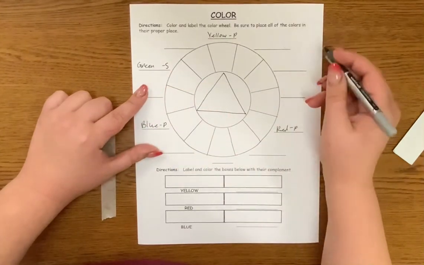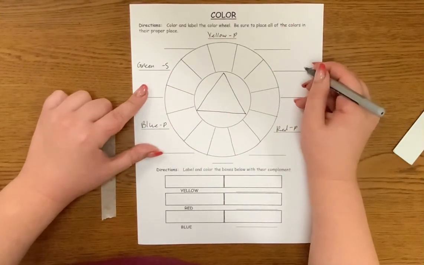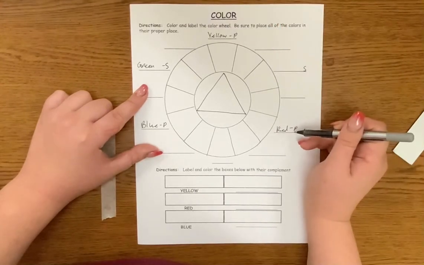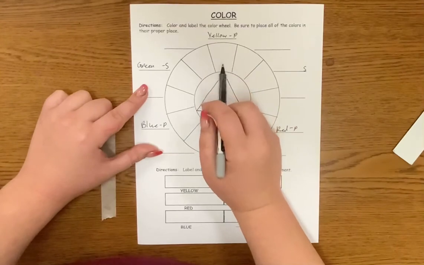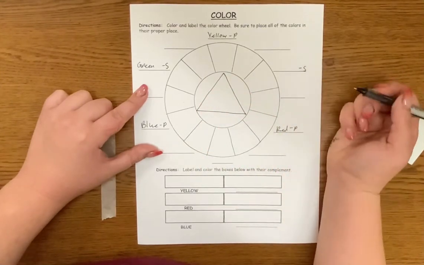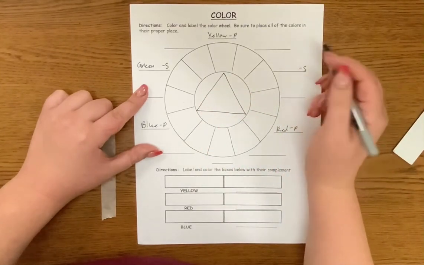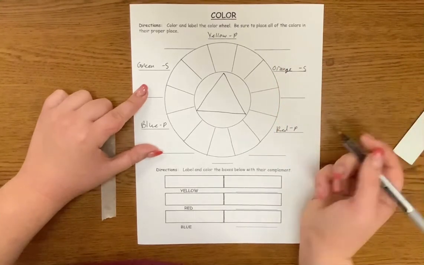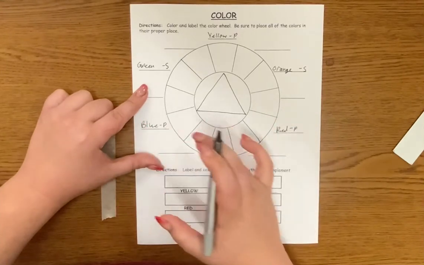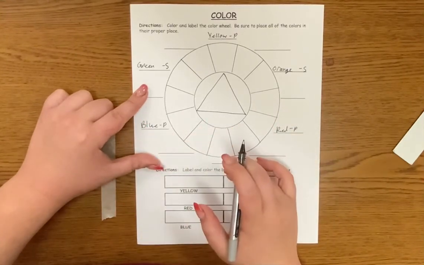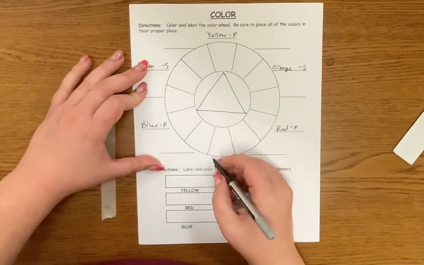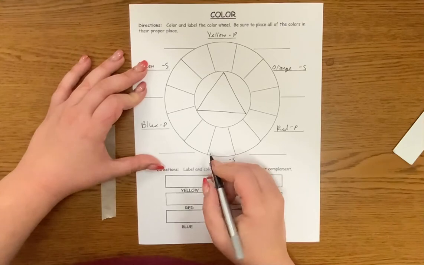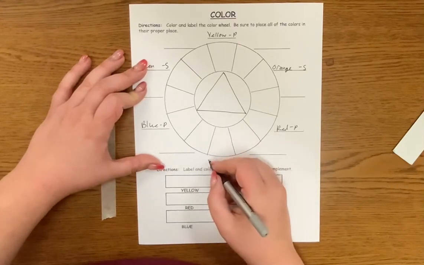Now, over here, I know we're going to skip one, and this is also a secondary color, one where you mix yellow and red. What do you get when you mix yellow and red? You're going to get orange. Now, in between these 2 colors, when you mix these 2 colors, yet again, we're going to skip for the tertiary colors, and you'll get another secondary color. I'm going to put S for secondary, and it's violet. Now, you could put purple, but our art word is violet.